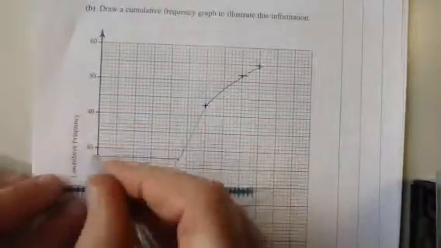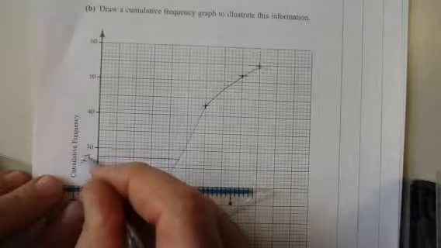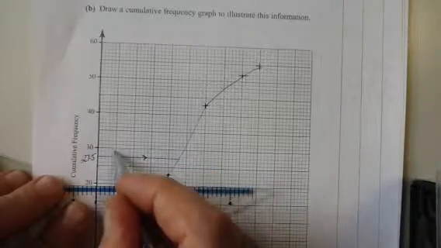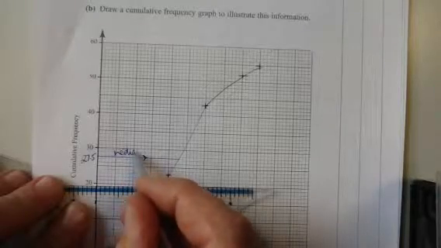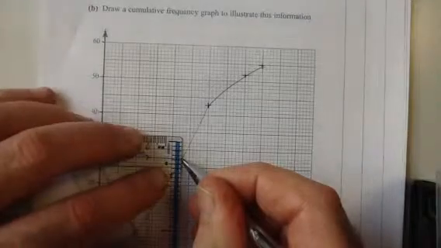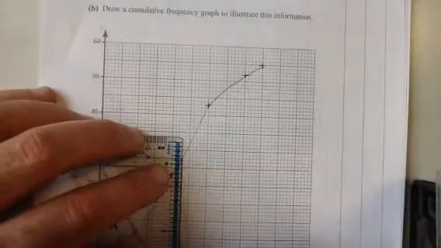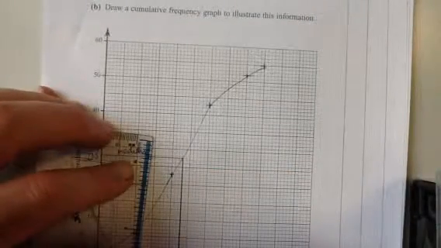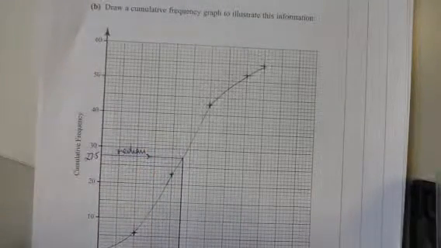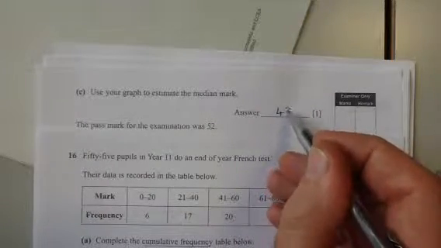Okay, so I've come across from 27.5 to get the median. And we're coming down from this point. And we can see there, come straight down to here, and that's 43. Okay. So that's why I'm going to put in 43 here as the median.